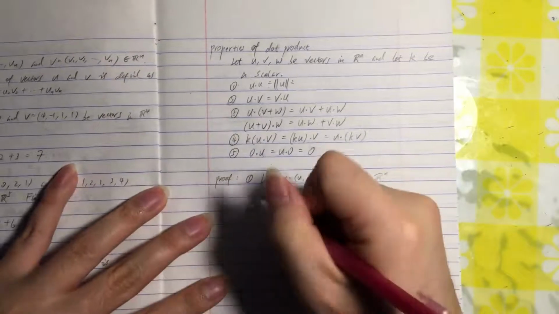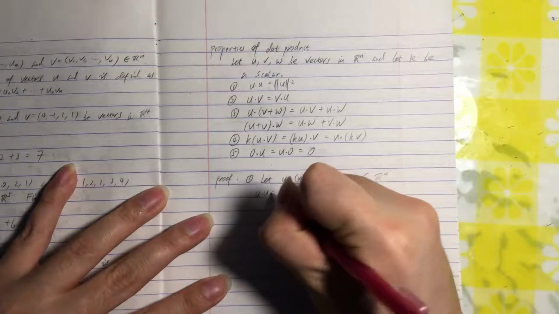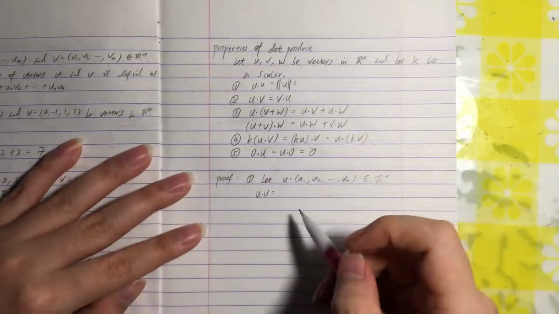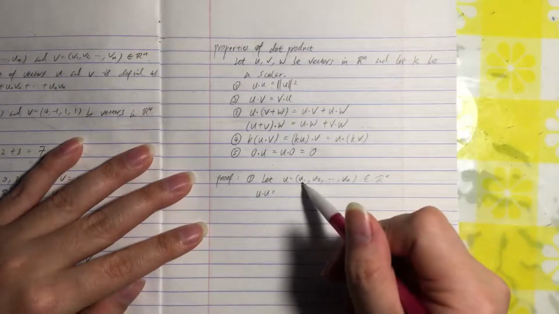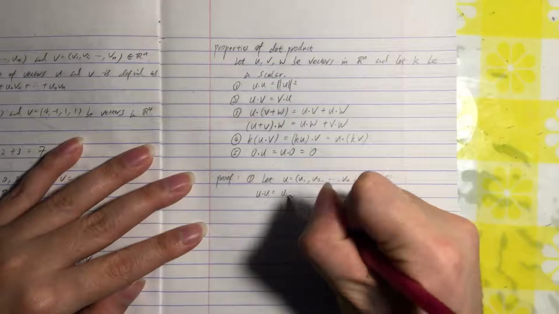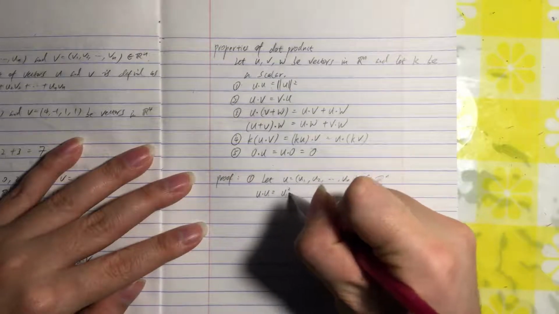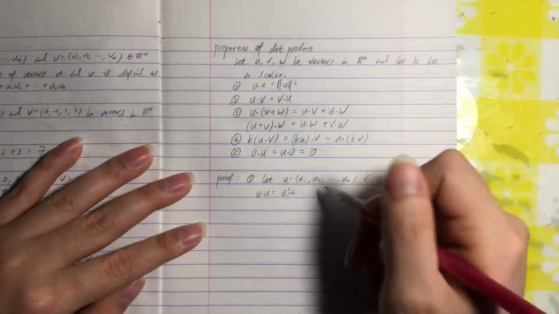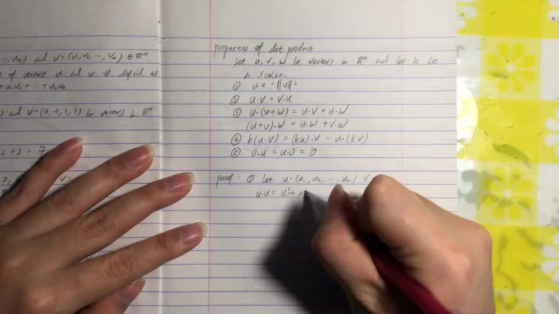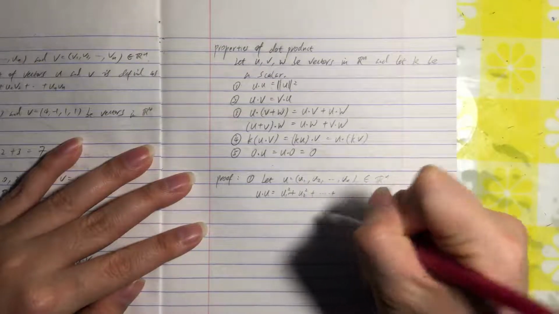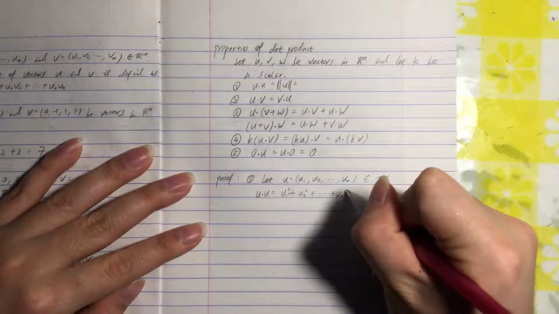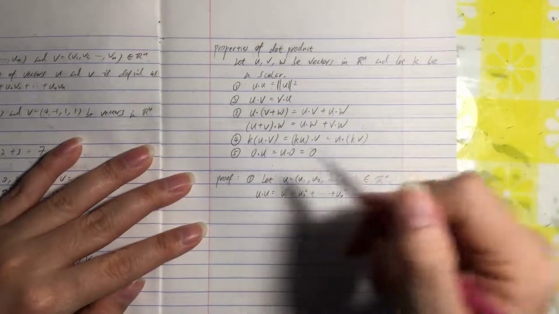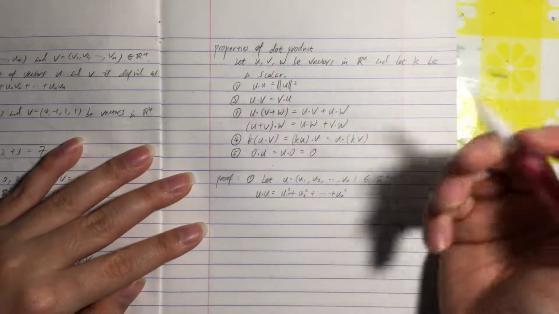The left side is u dot u. So for dot product, we multiply the corresponding components and then add them up. First component is u1, so you get u1 times u1. Second component is u2, so you get u2 times u2. And the last component is un, so you get un times un, which is un squared. That's the left side, u dot u.